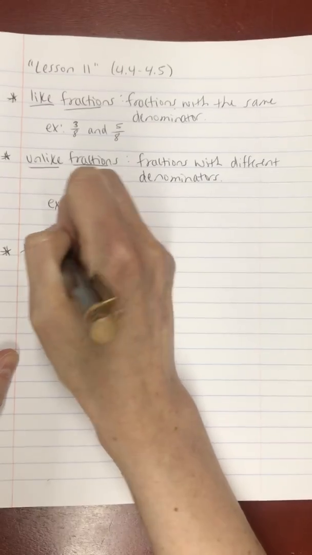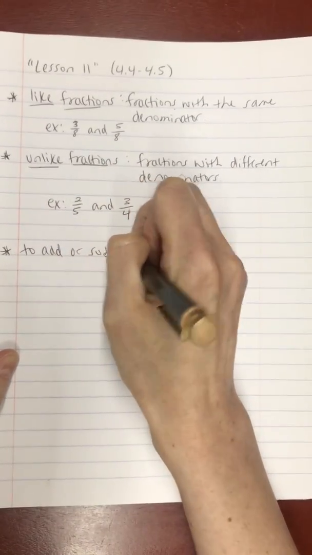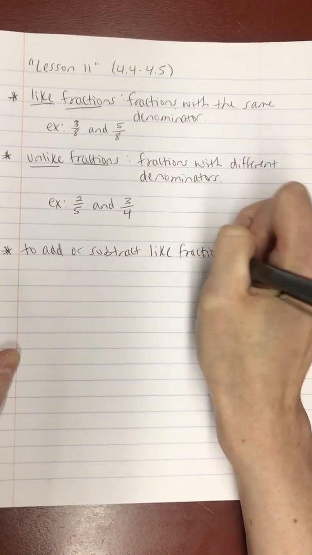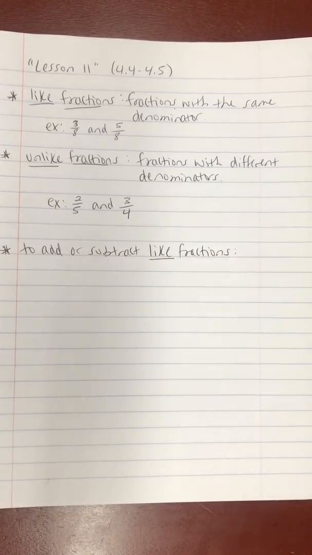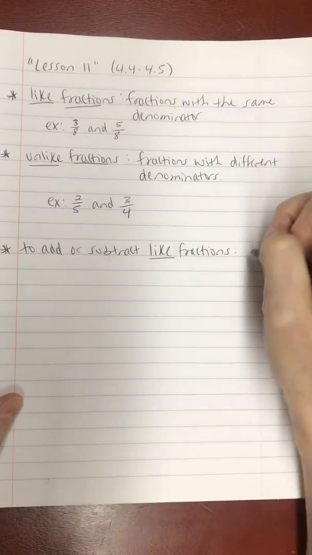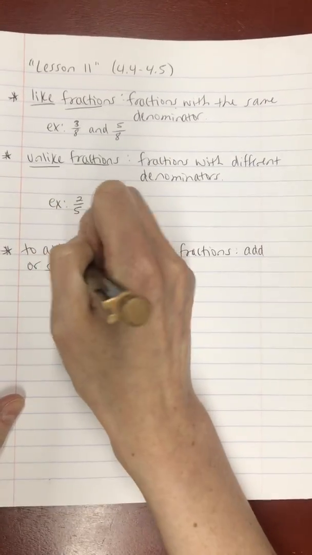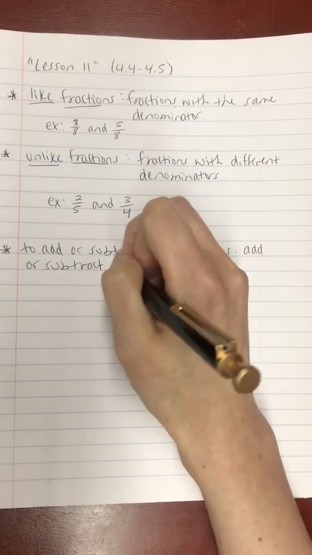To add or subtract like fractions, here's what we're going to do. We're going to add or subtract, depending on what symbol they give us, the numerators.